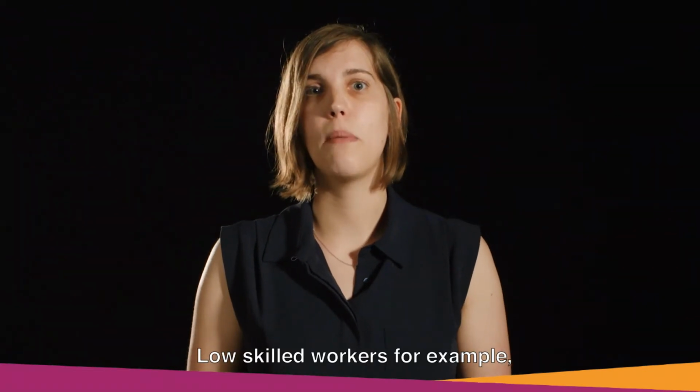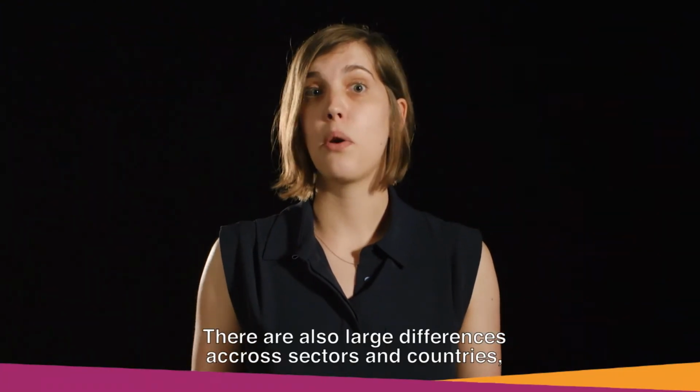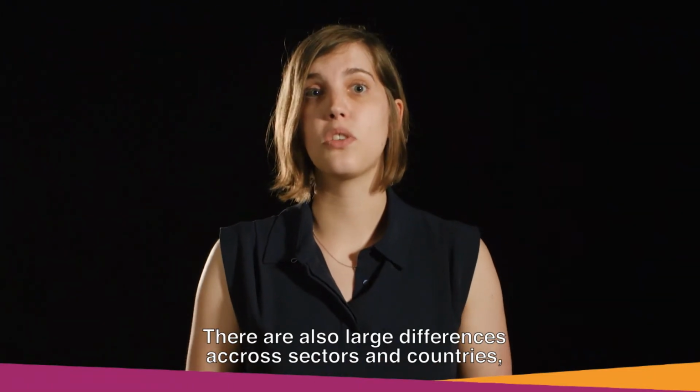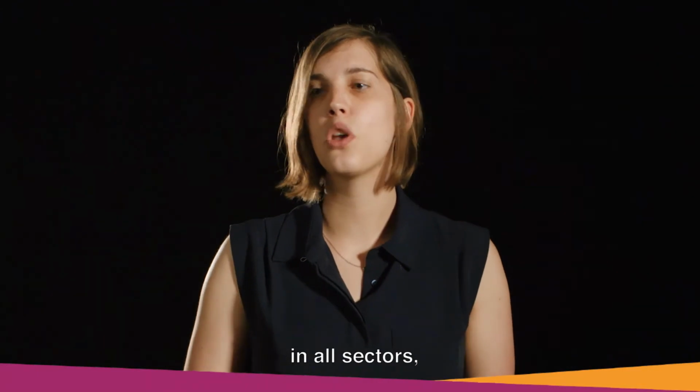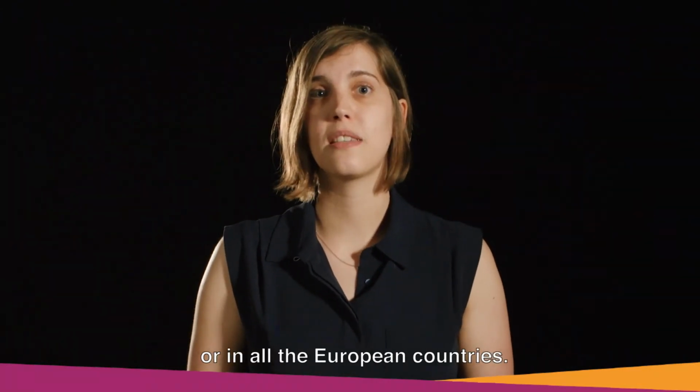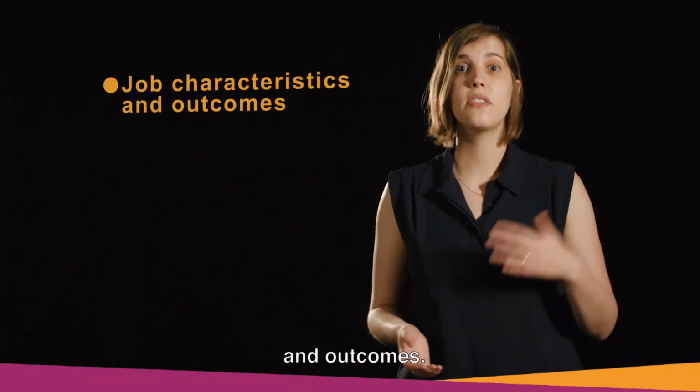Low-skilled workers, for example, are overrepresented in low-quality physical jobs. Managers are concentrated in active and flexible jobs. There are also large differences across sectors and countries, so not all jobs are equally prevalent in all sectors or in all European countries. To sum up, job quality can be assessed with data on job indicators and outcomes.